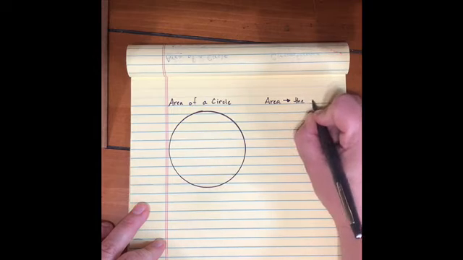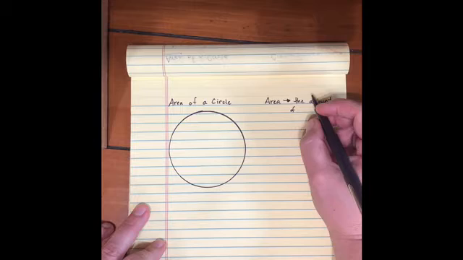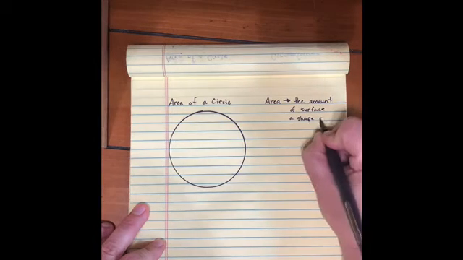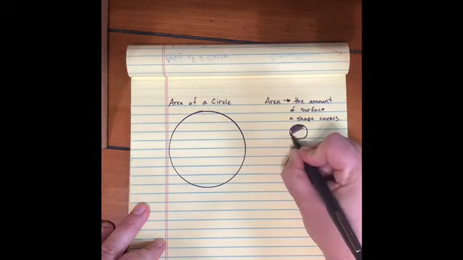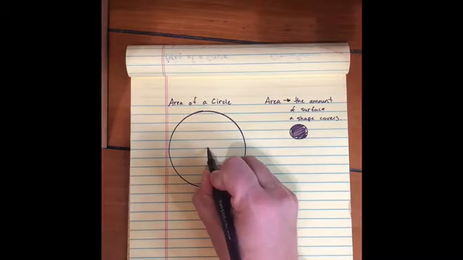So anyway, area of the circle, and what we're going to do is think about area, right? It's the amount of flat space, like horizontal, that something will cover. All right, so the area that a shape will cover, that's its area. So not the distance around, that's different. So we are looking for area.